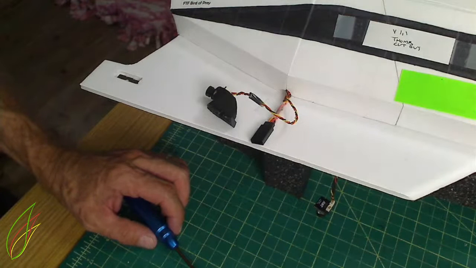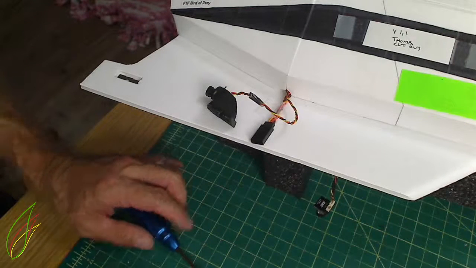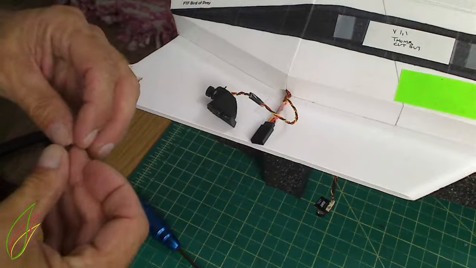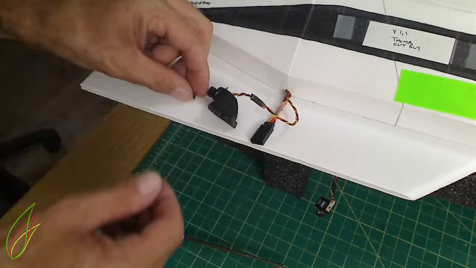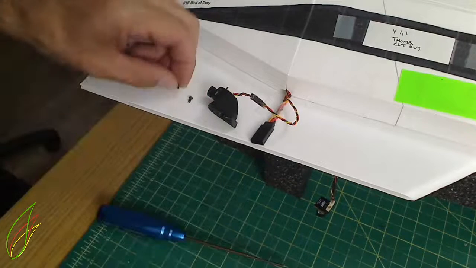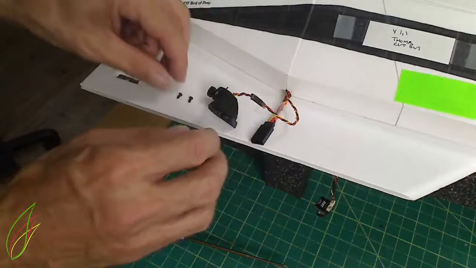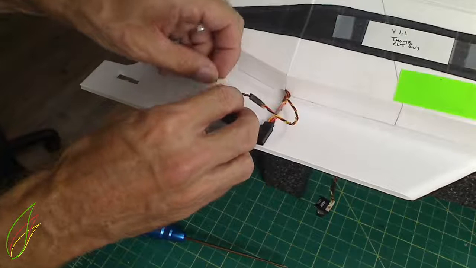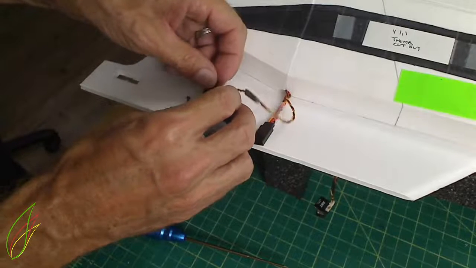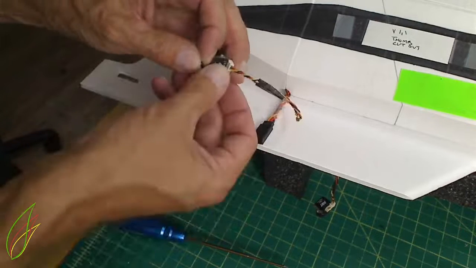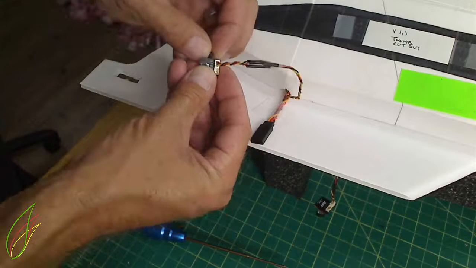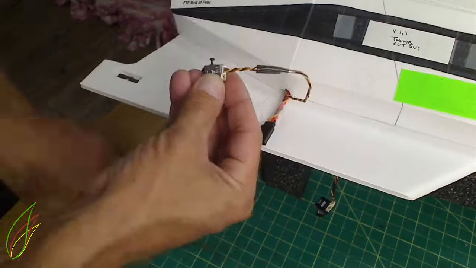Let's see. I think we should try these longer ones. These ones. Let's first make sure that they thread into the camera without trouble.